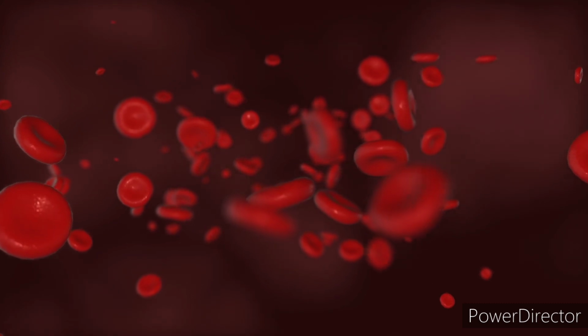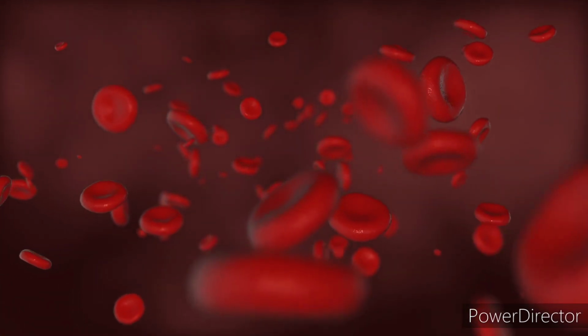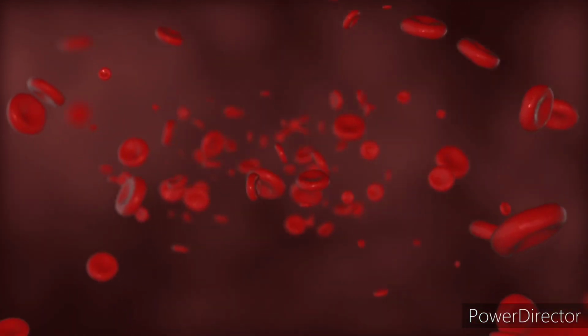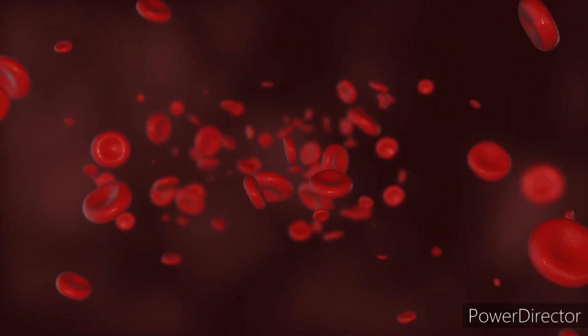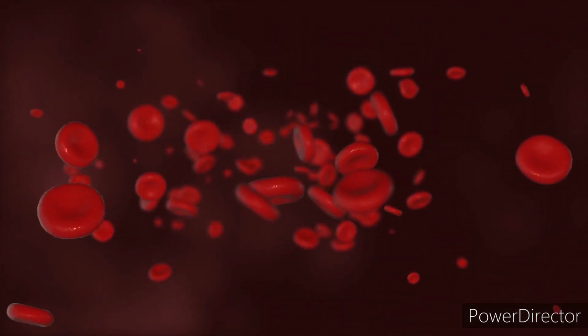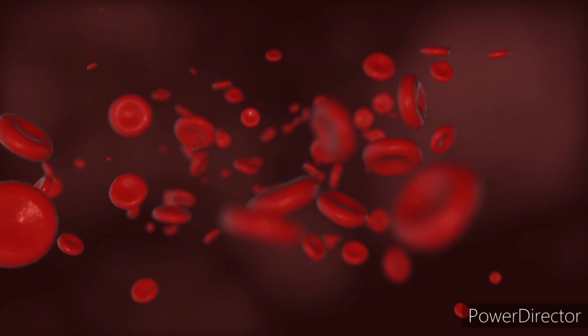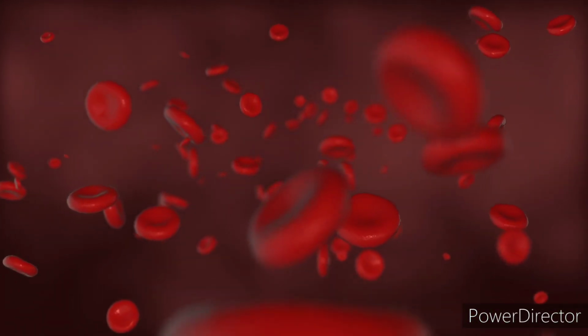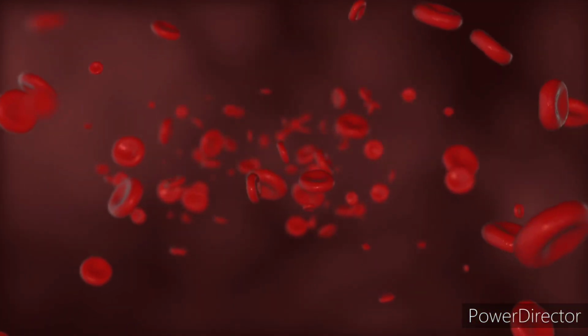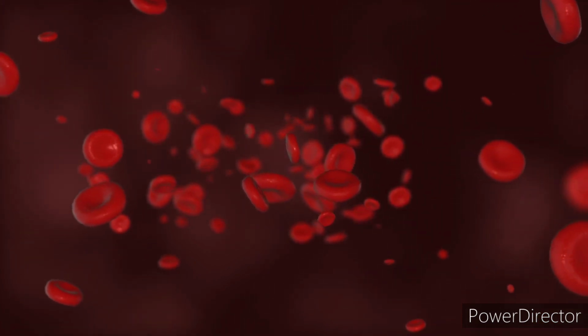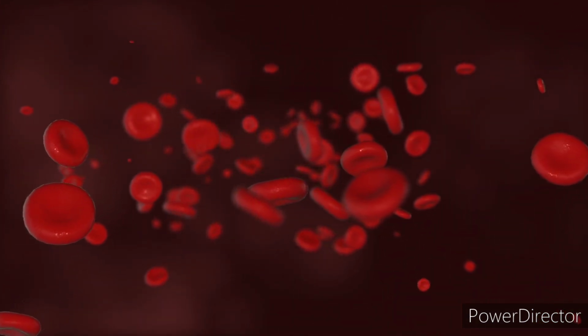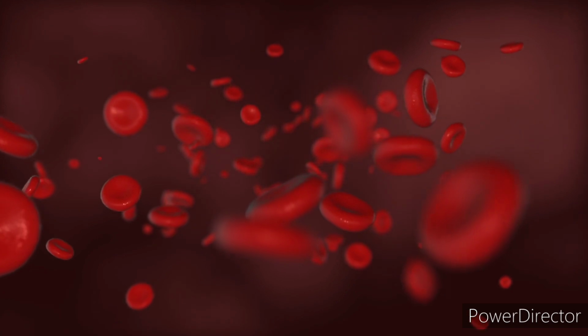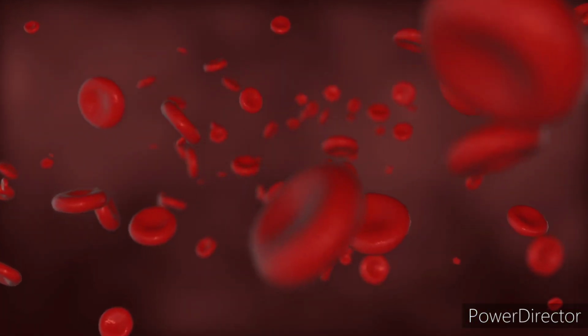So the nephron is made up of Bowman's capsule, the glomerulus, the proximal convoluted tubule, the loop of Henle, and the distal convoluted tubule. So let's look at the renal physiology, that is the functions of the kidneys.